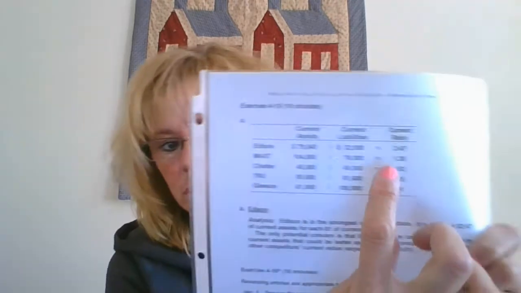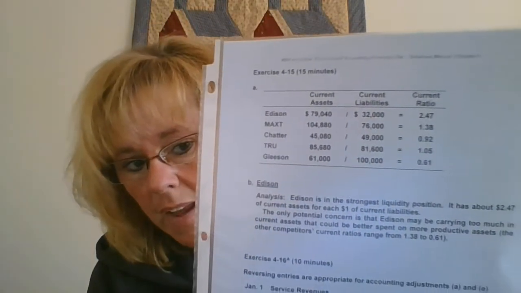So the one that you want here is the highest number, and that's Edison with 2.47, so they have $2.47 of current assets for every dollar of current liabilities. Again, you want that to be over 1, because if you notice here, Chatter and Gleason, they are below 1, so they don't have enough to cover their current liabilities.